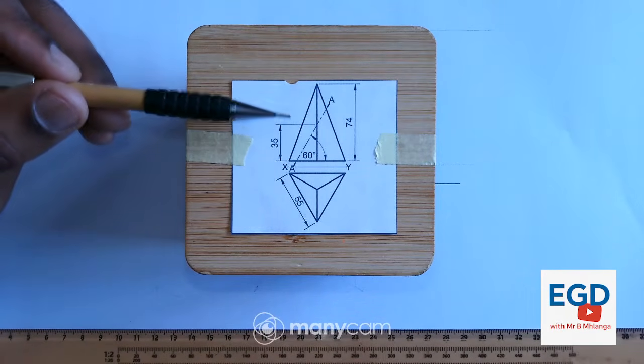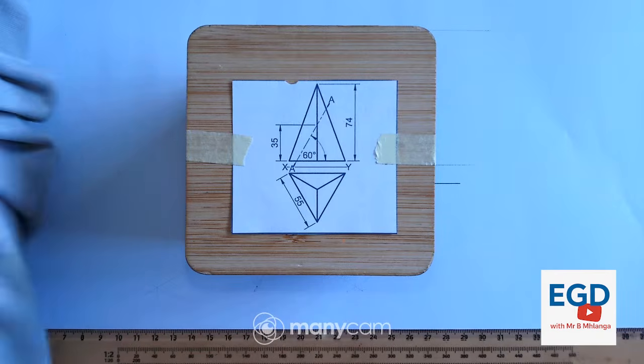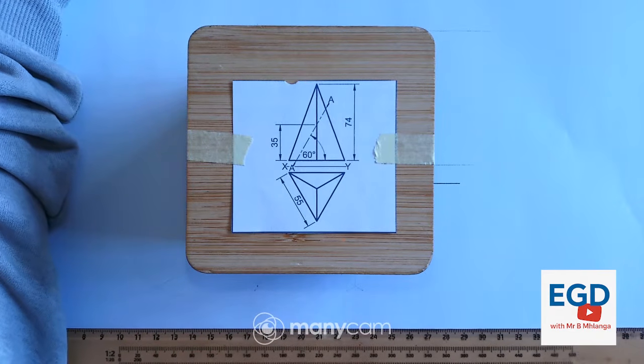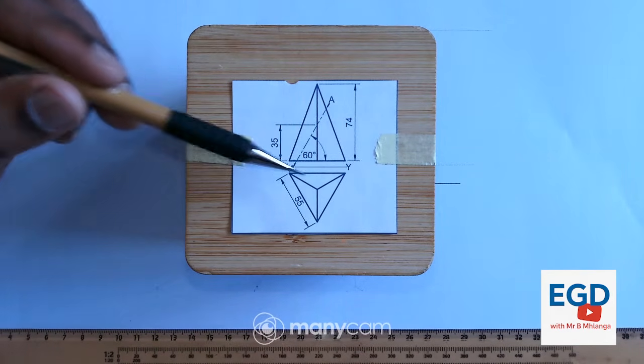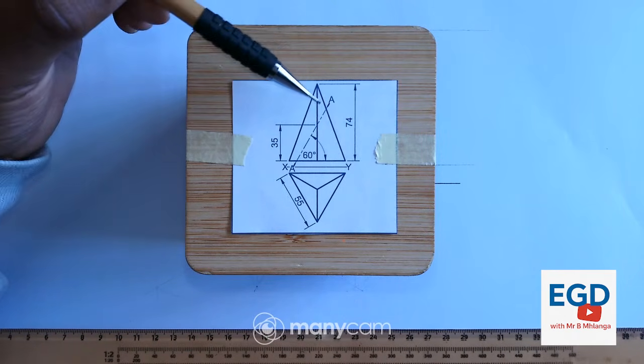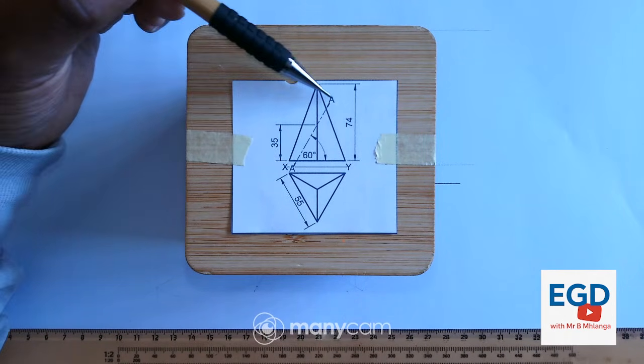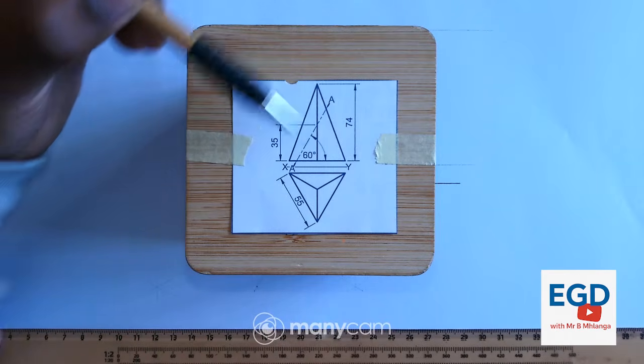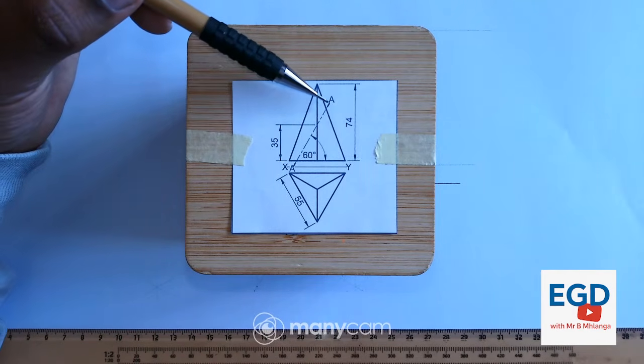This is the top view, this is the front view, because solid geometry is always in first angle orthographic projection. So the view at the bottom is the top view, and this one is the front view. And we're also given the cutting plane there. It's labeled AA, so this is our cutting plane. That means we'll cut this pyramid right there.